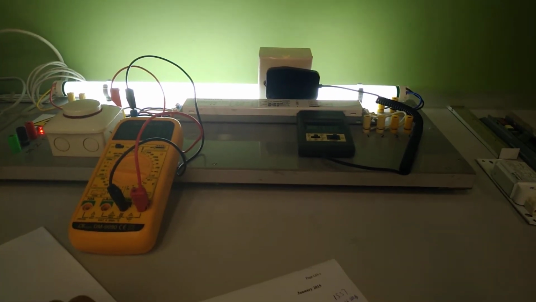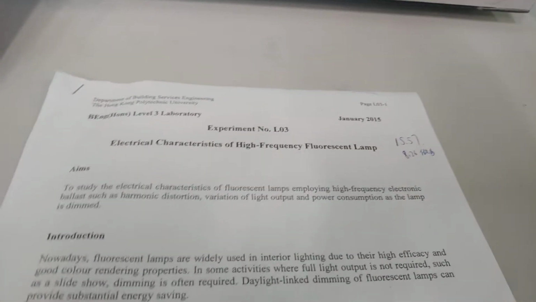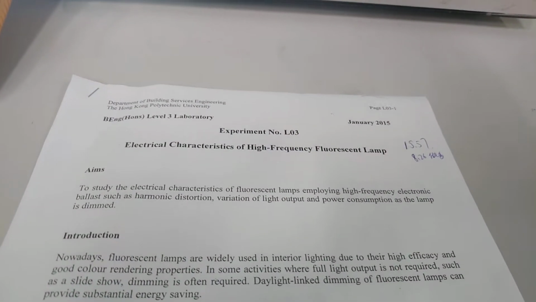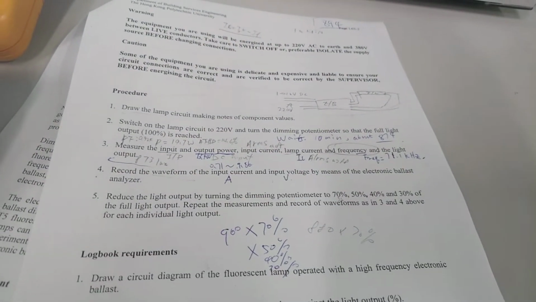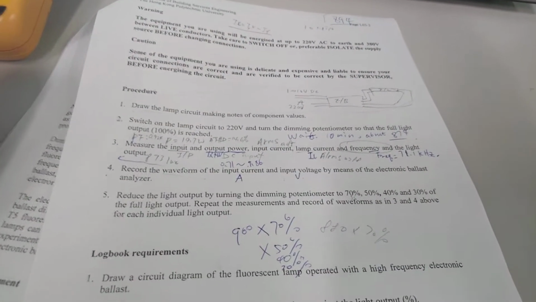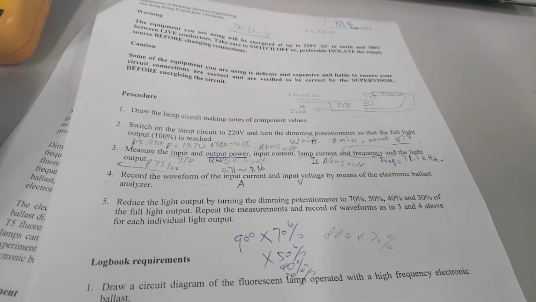We are going to introduce the experiment L03, electrical characteristics of a high-frequency fluorescent lamp. Now let's see the procedures. There are 5 steps listed here. The first one is draw the lamp circuit.